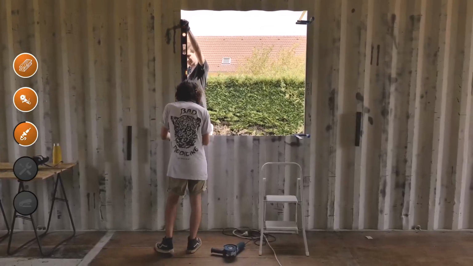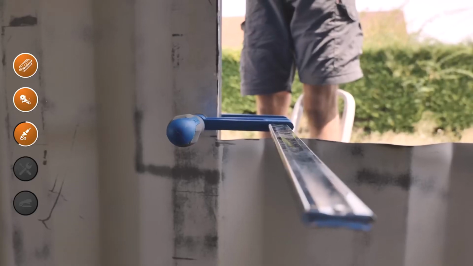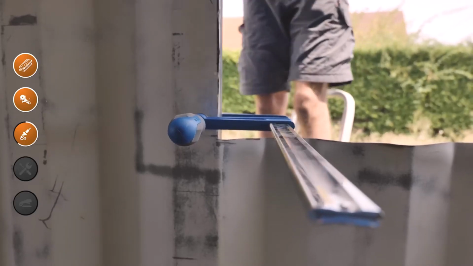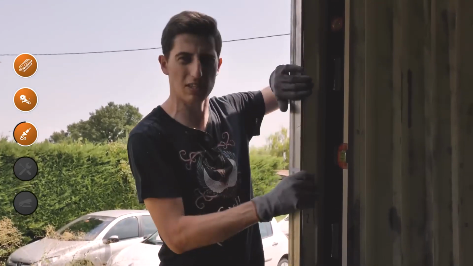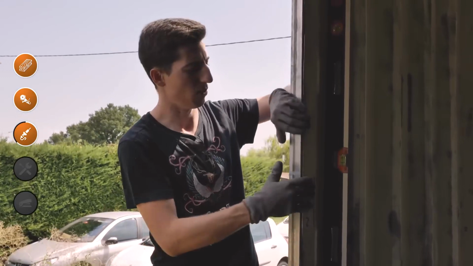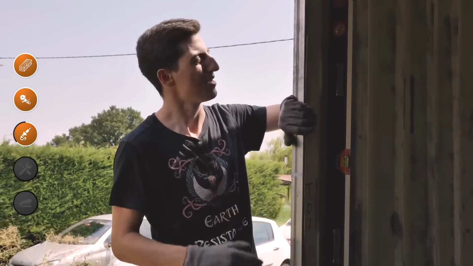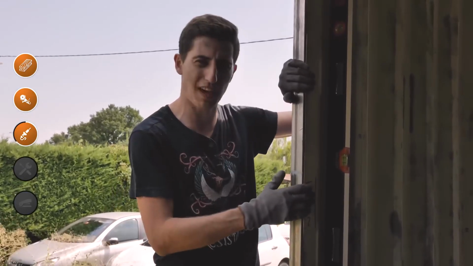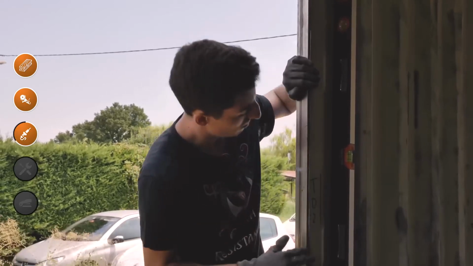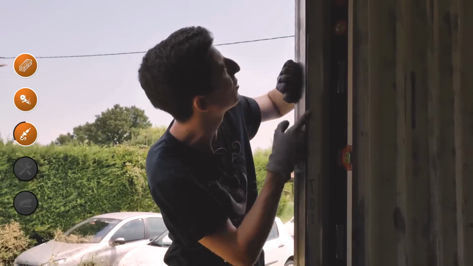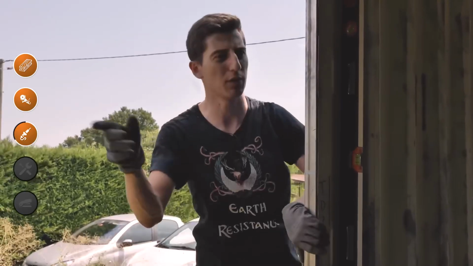Here, the sheet metal wasn't very warped, so 2 clamps are enough to press my sheet metal against my metal bar. But sometimes when the sheet metal is really warped, really damaged, it's better to use 3, 4, or 5 clamps. But here you can see the sheet metal is really well pressed, so we'll leave it like that and put the second one.